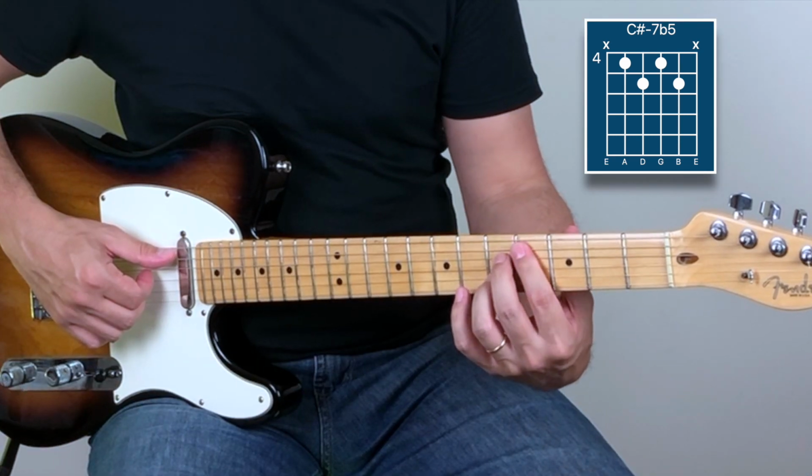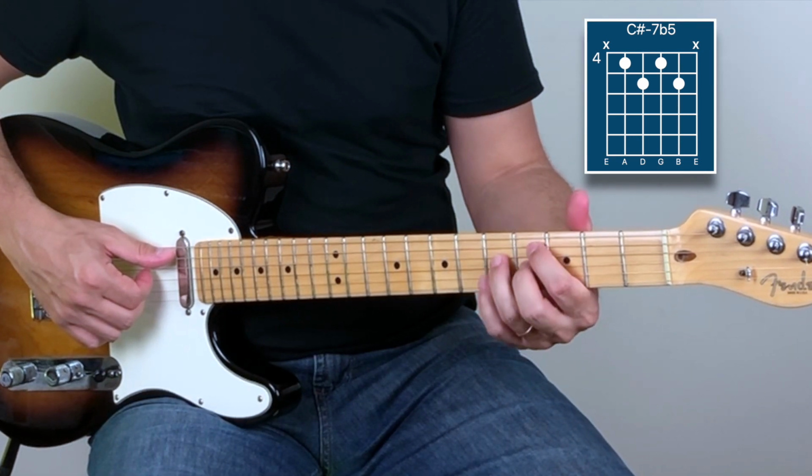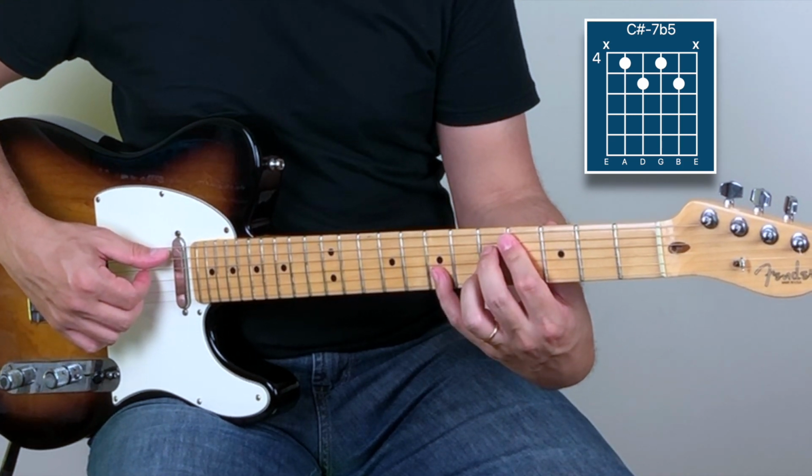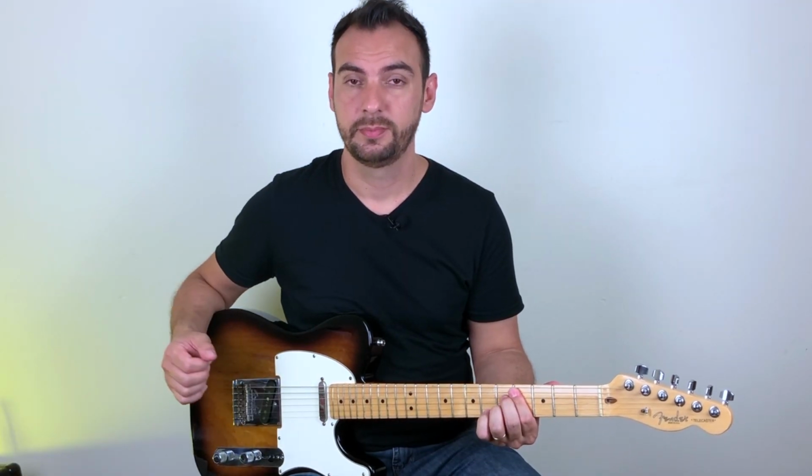I use a bar here with my finger 1. Some people will play with fingers 1, 2, 3, and 4. I use the bar because sometimes I use finger 4, and I'll show you that in a sec. We're going to start to play blues with this chord.